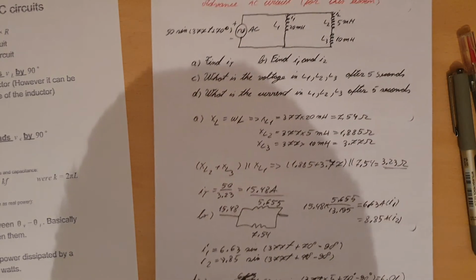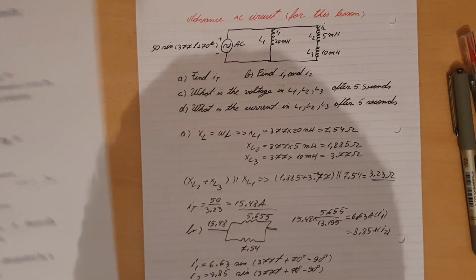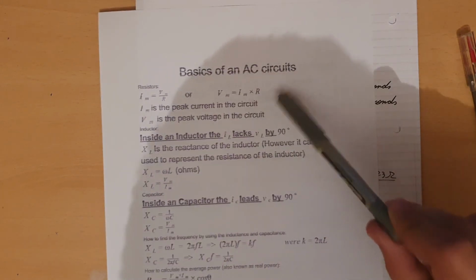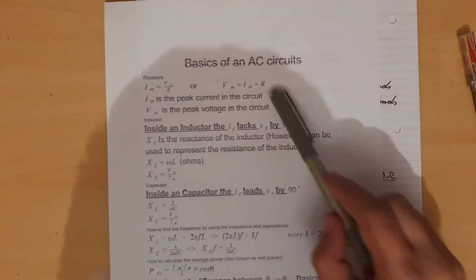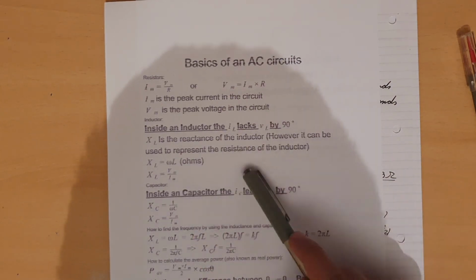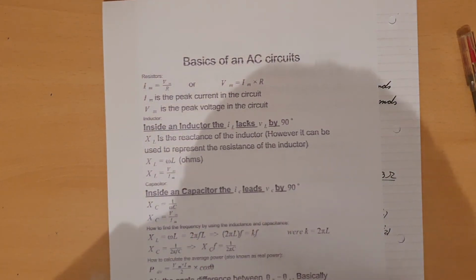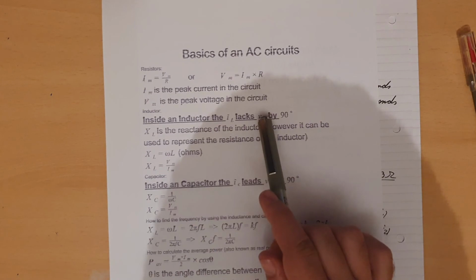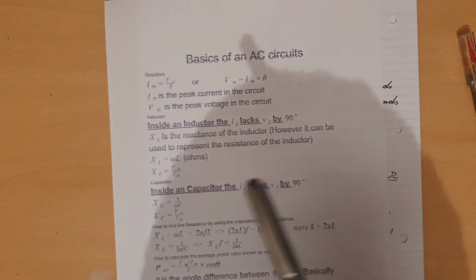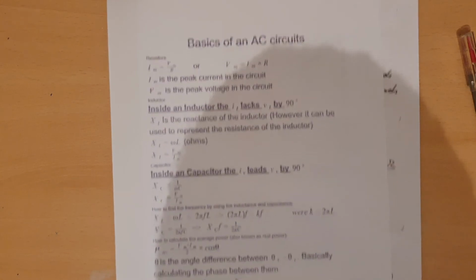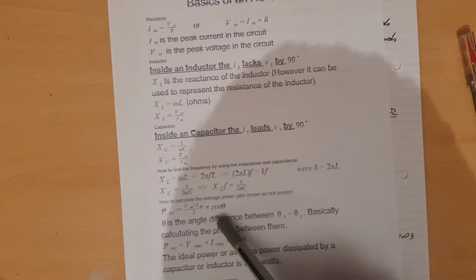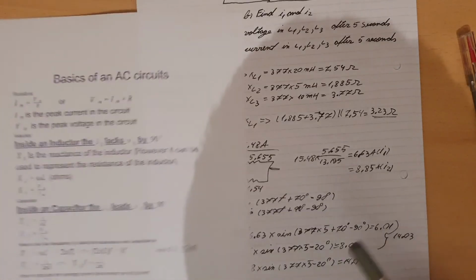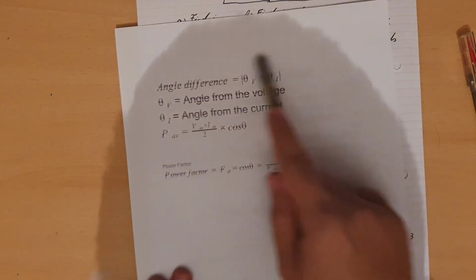But yeah, so let's quickly go over what we did today. Today we learned how to calculate the resistance, peak voltage, and peak current inside an AC circuit that has a resistor inside of it, that has an inductor inside of it, and that has a capacitor inside of it. We also learned the phase difference between current and voltage inside an inductor, and the difference between current and voltage inside the capacitor. And we also learned how to calculate the average power and how to calculate the angle difference between them, with this special formula here.